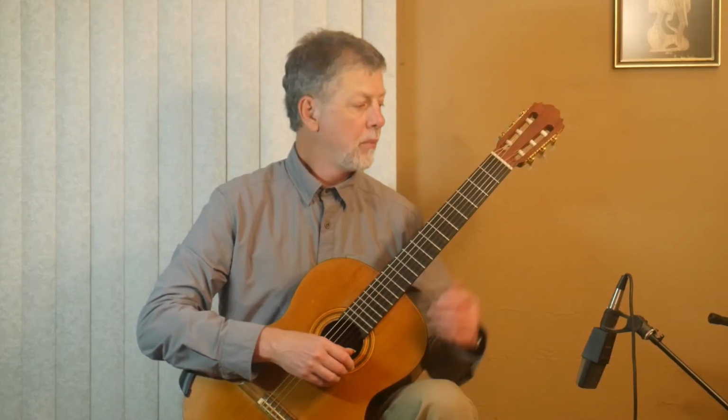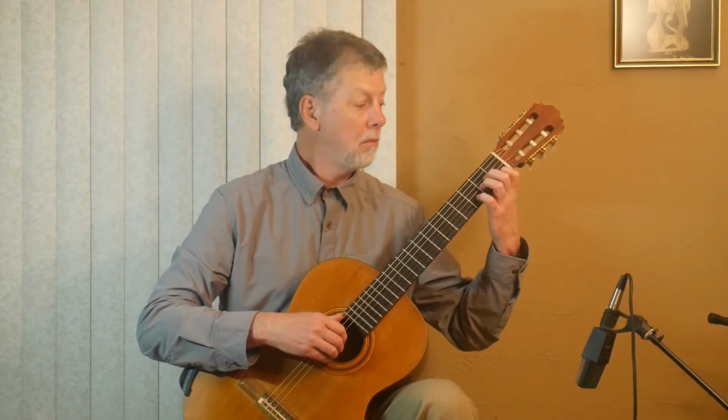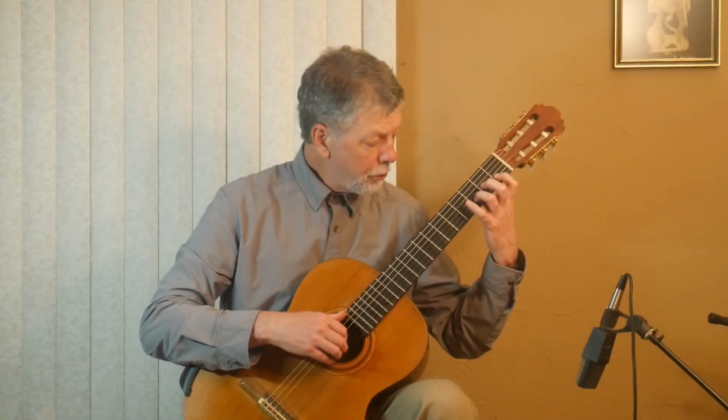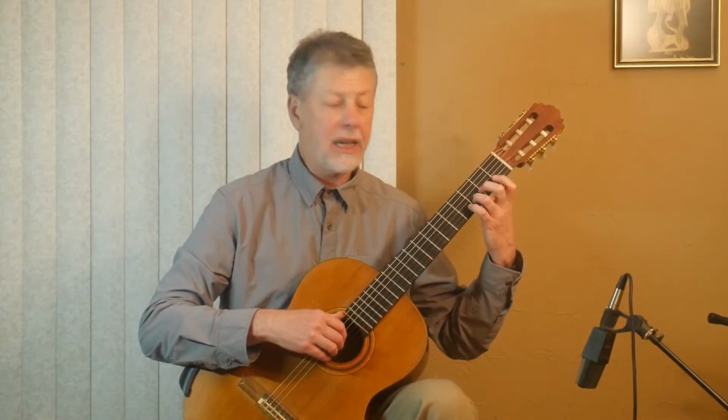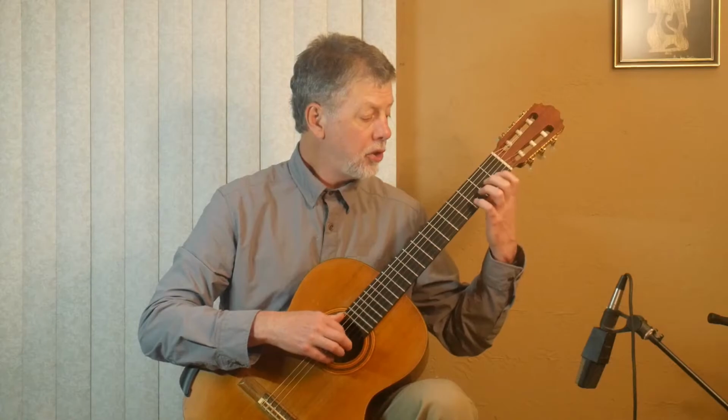Now let's do the notes on second string. Second string starts with an open B. The first fret on second string is C, and the third fret is D. All right, that's B, C, D. Those are the same frets as the notes we were playing on first string.